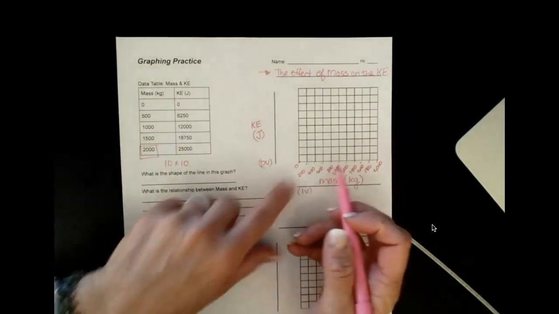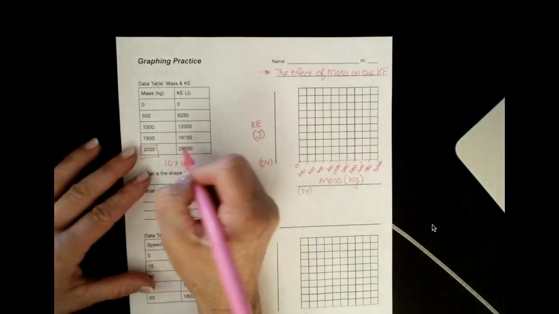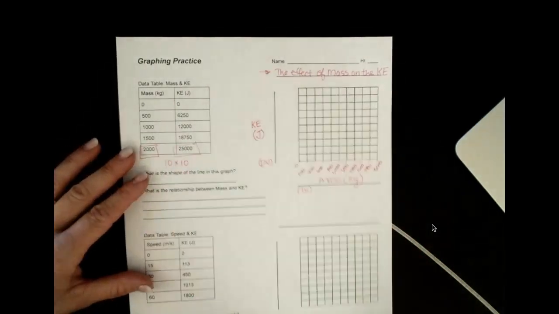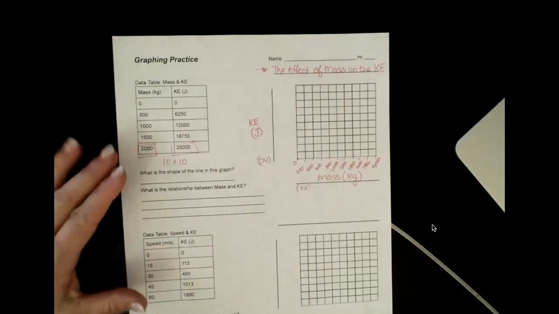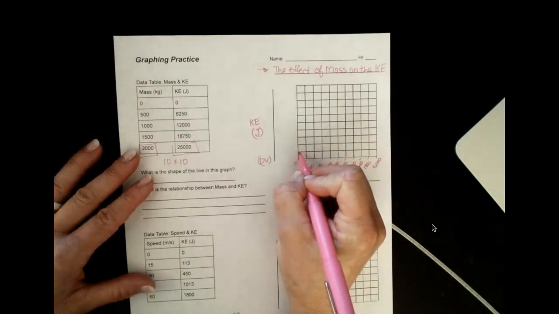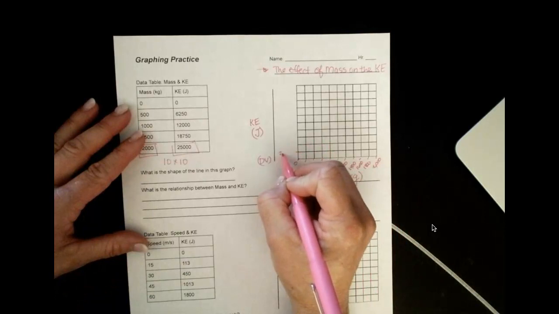The next thing we're going to label are the lines going up for the dependent variable. As you can see, it says 25,000. Divide that by 10 and you get 2,500. So we're going to take each line up by 2,500.